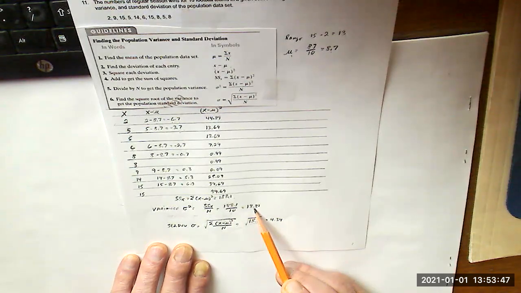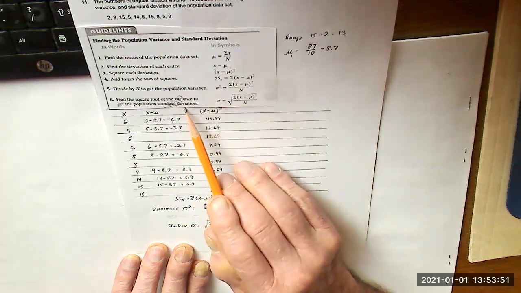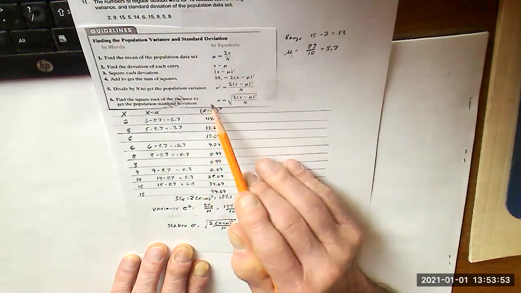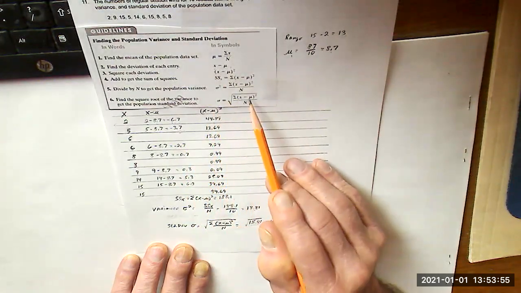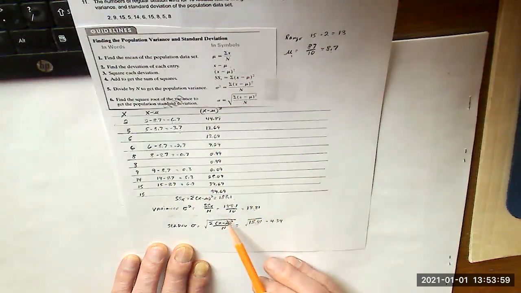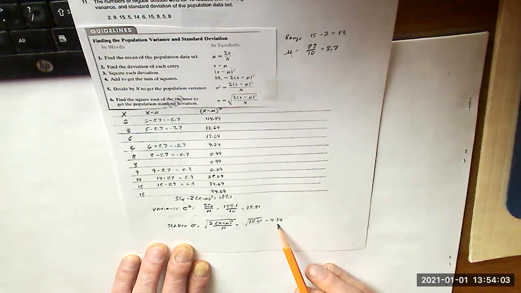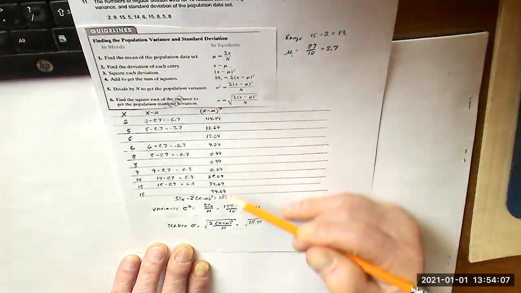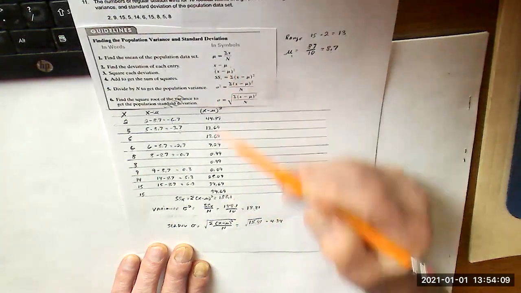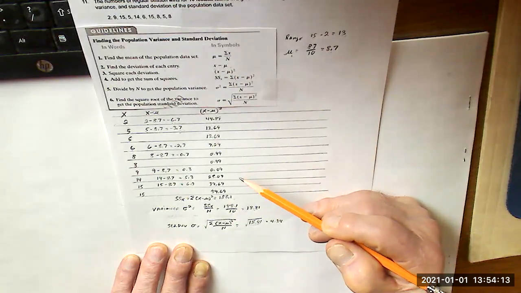The next step is to find the square root of that variance, and that square root of the variance is the standard deviation. So here is the formula. We already have what's underneath the radical. So all we need to do is take the square root of 18.81, and we're getting a standard deviation of 0.34. So neatly done out, and the steps are listed there. You should be able to duplicate this problem likewise.